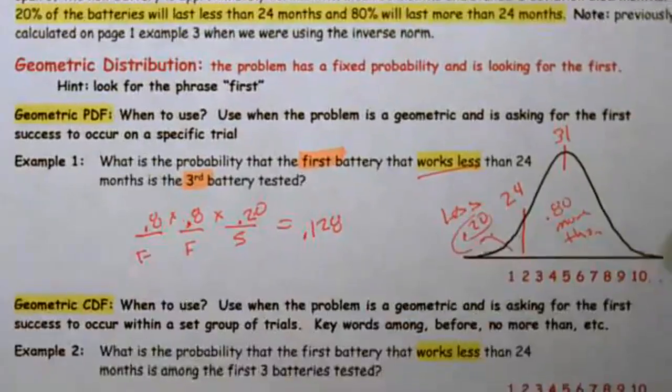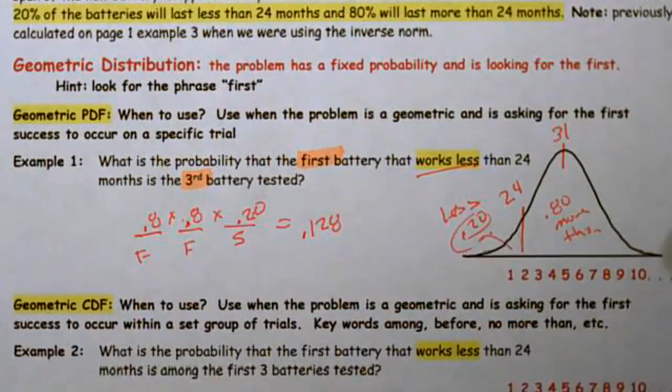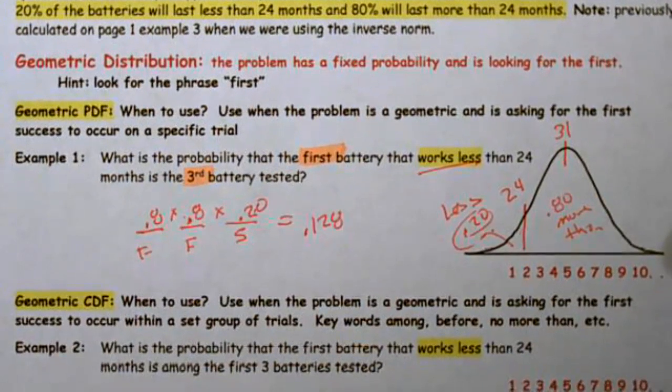All right, the geometric CDF, when you use when the problem is still the same situation and we're still looking for the first, but now we're talking about out of a group. When does the first one occur out of this group? So keywords are like among, before, no more, etc. Right? So basically it's like, oh, I identified that it was a geometric because it said first, and they want to know the probability that it occurs among or before or no more than.